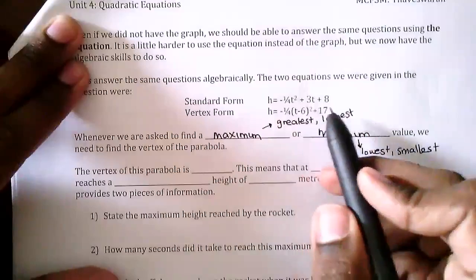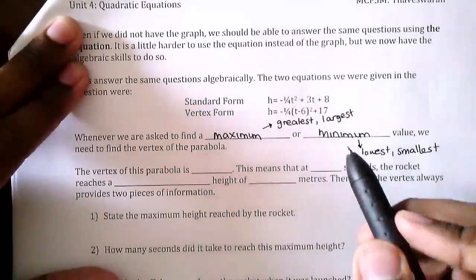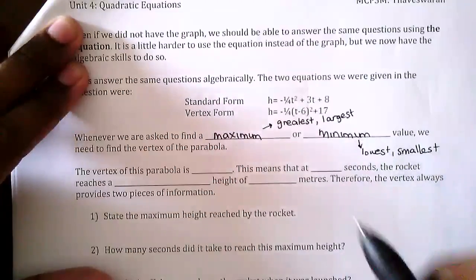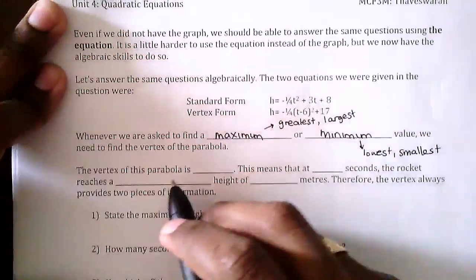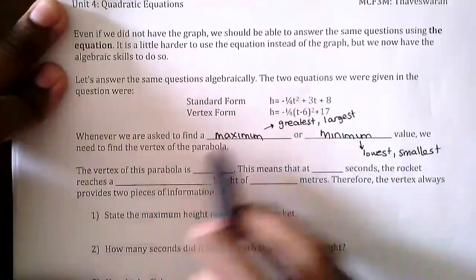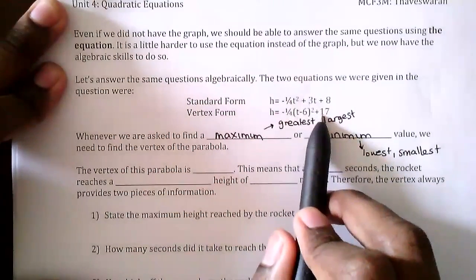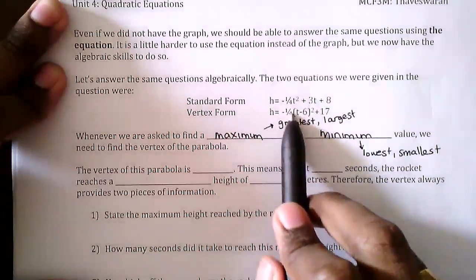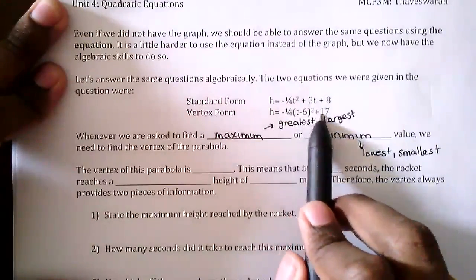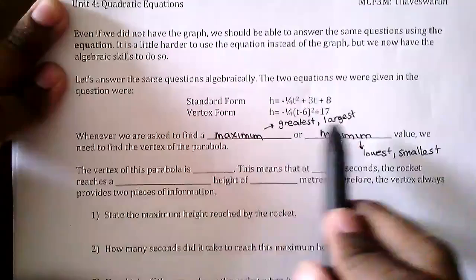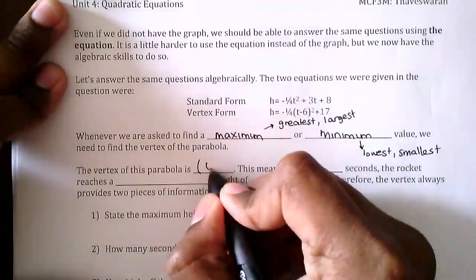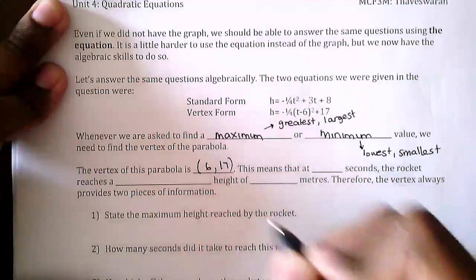When you have greatest or largest or maximum, you know you need a vertex, or if they say smallest or lowest or minimum, again, you need the vertex. So let's take a look at this particular equation. This particular function is height is -1/4 (t minus 6) squared plus 17. So the vertex of this parabola, again, I take the opposite of the h, so (6, 17).